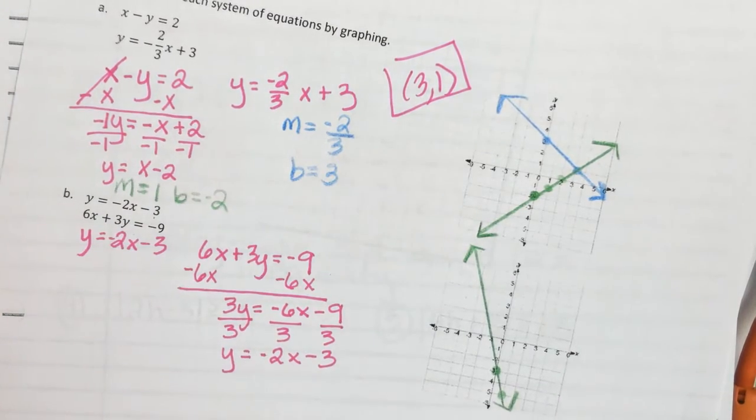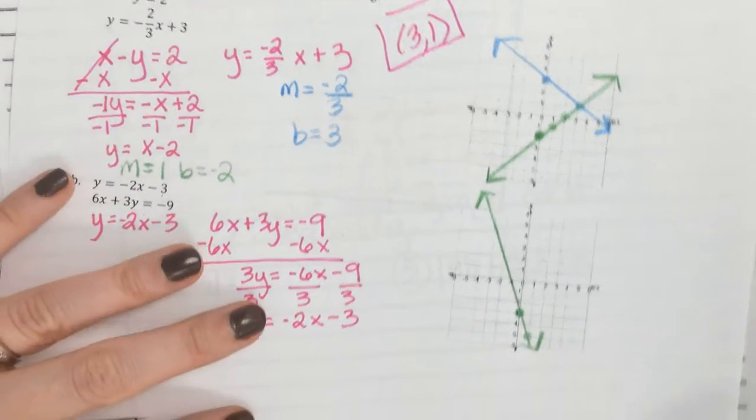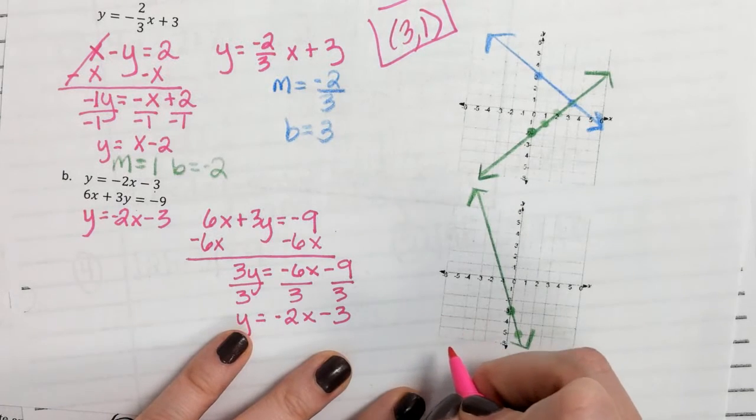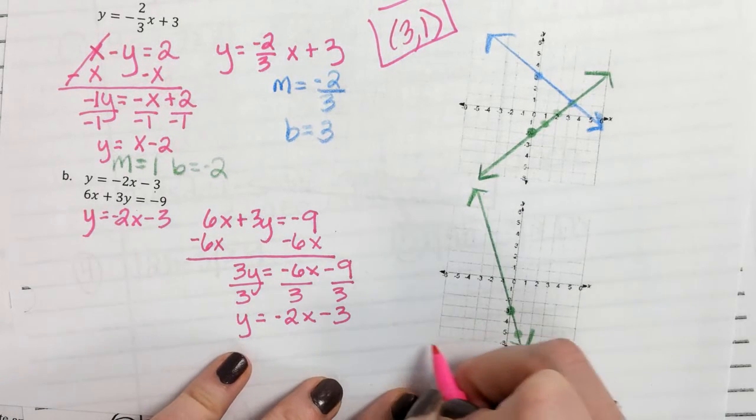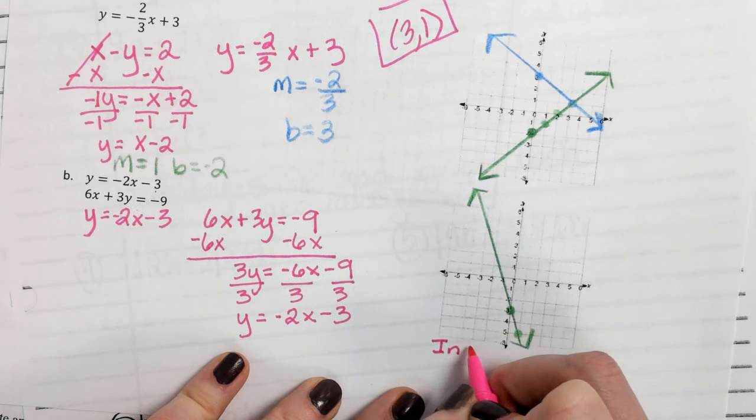So what is my answer here? Infinitely many solutions. You actually do have to write it out. You cannot abbreviate.